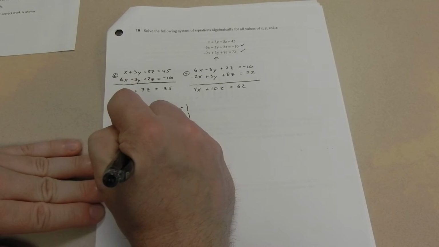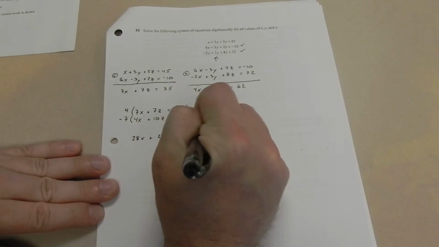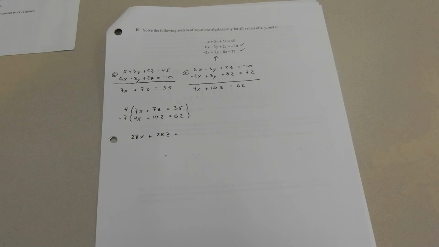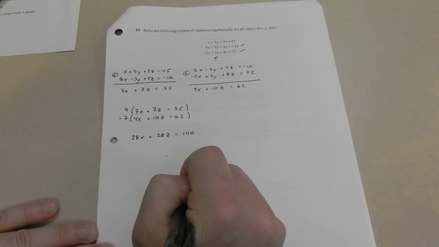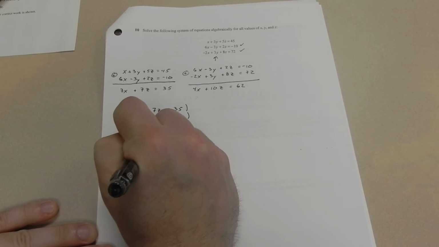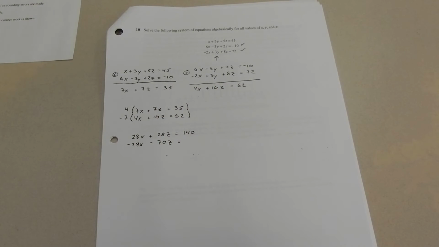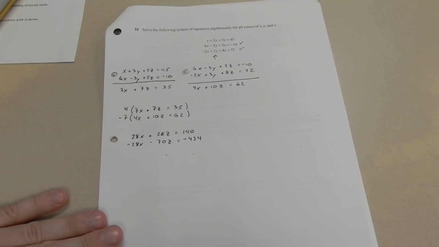My new equations: 28x plus 28z equals 4 times 35, 140. Negative 28x, negative 70z, and 7 times 62, I'll end up with a negative 434.